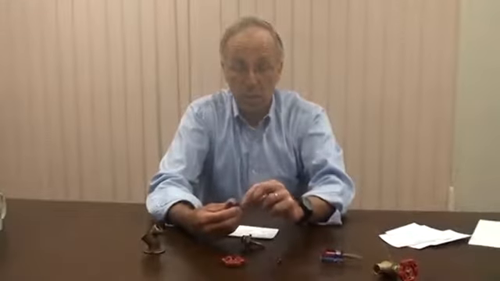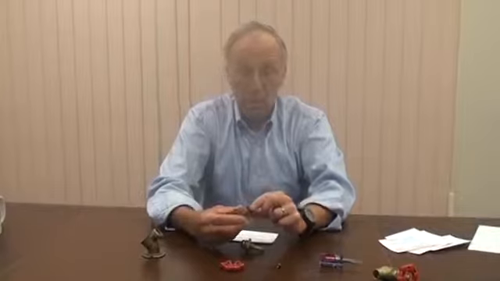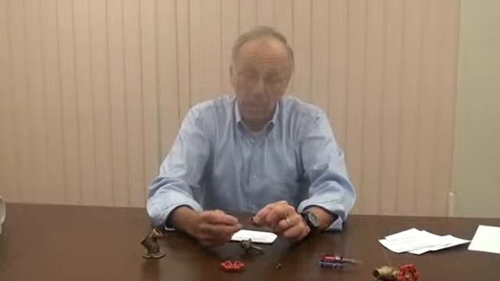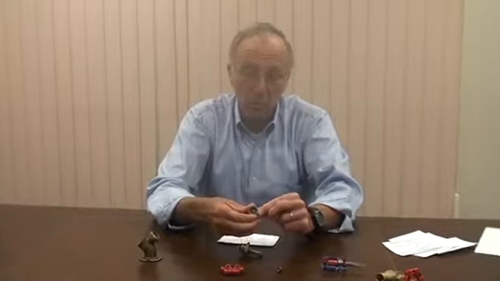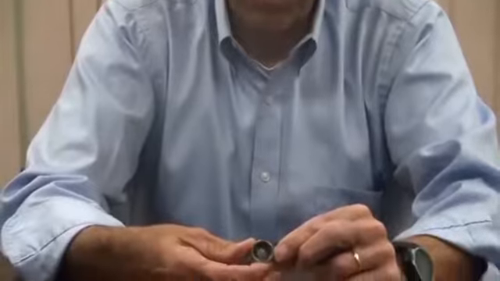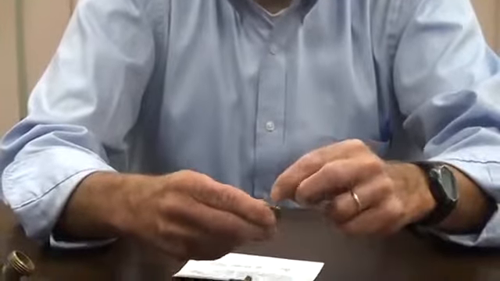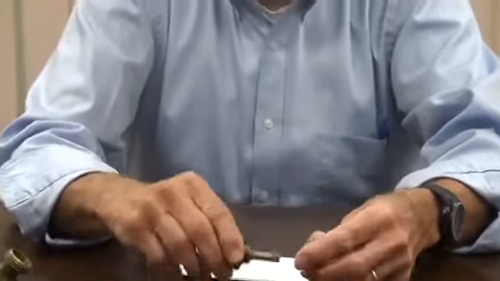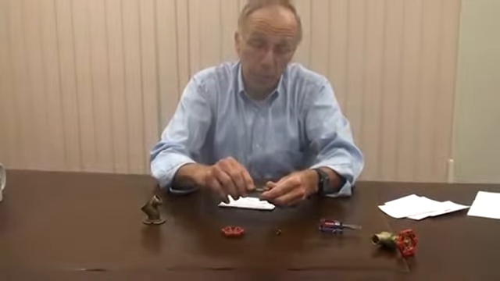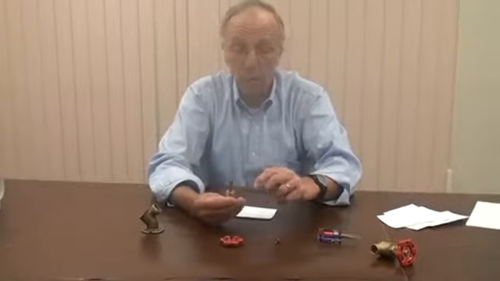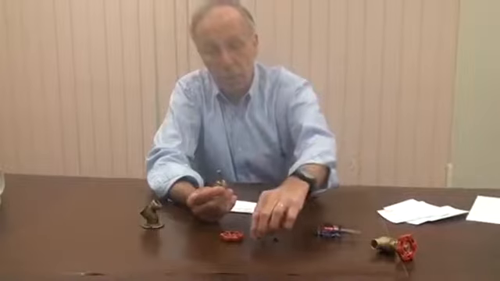This threaded piece clamps down in this region, and there's a fiber washer inside, which may or may not be entirely visible, that seals the fitting onto this piece so it won't leak along the stem. So there's really two pieces there.